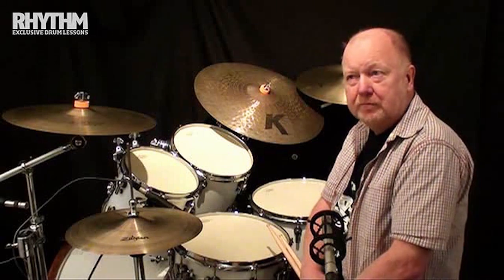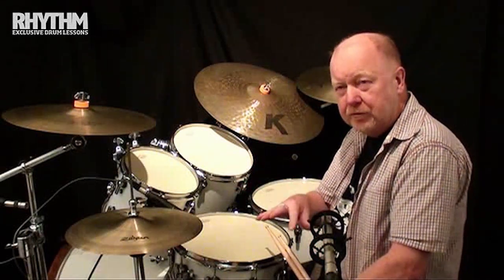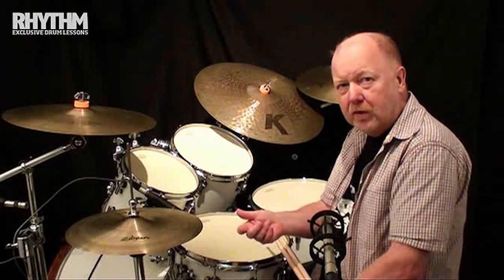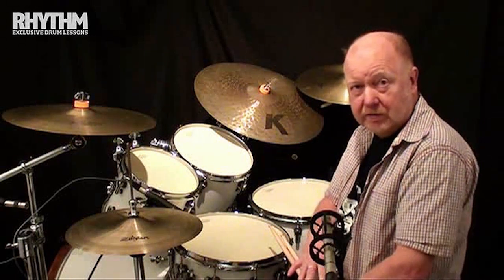Example 3 is combining both example 1 and 2, in that I'm going to play in 16th notes like example 1, but I'm going to play in groups of 3 like example 2.